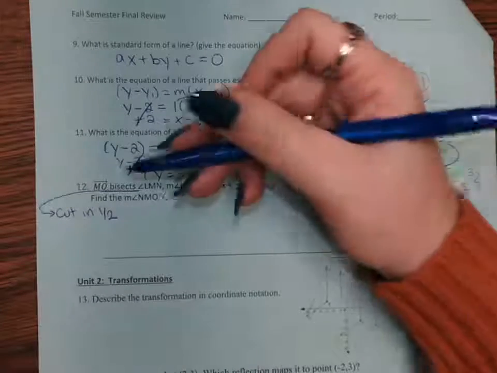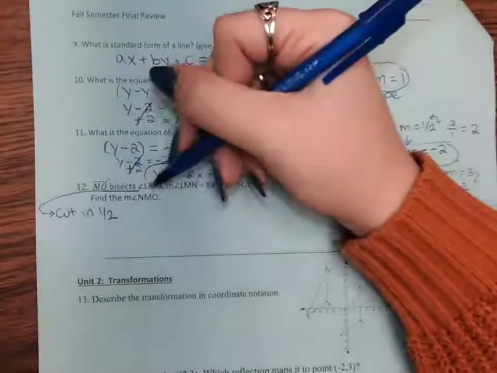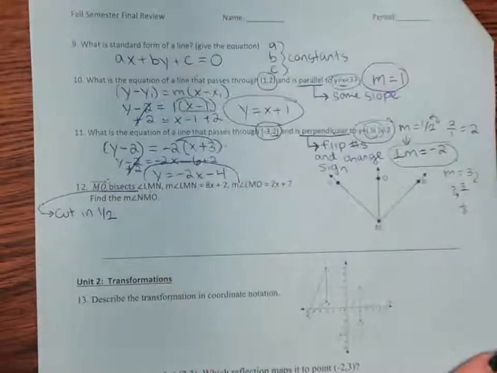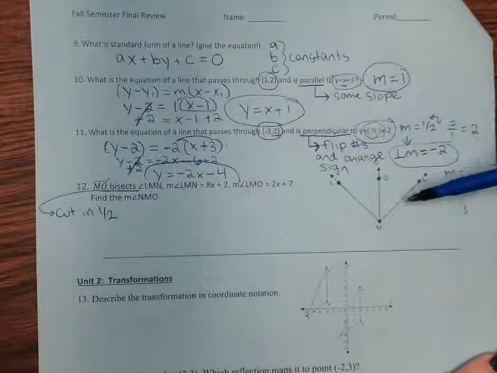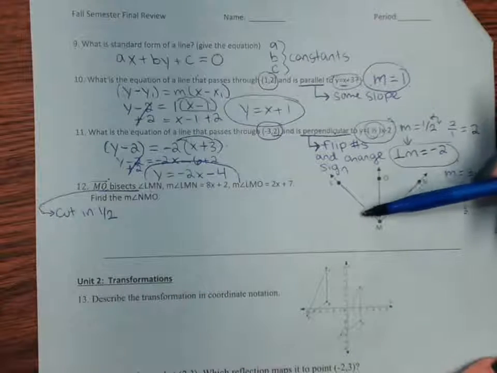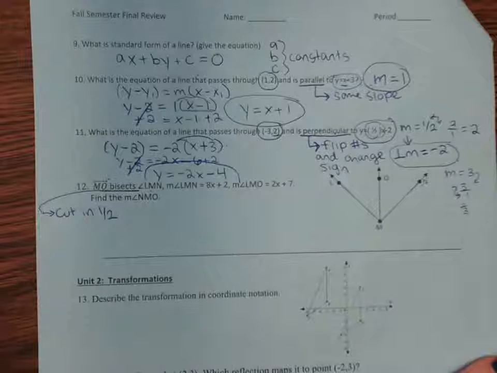So it says my ray MO bisects my angle LMN. So make sure you're paying attention to what the angle says, because LMN is my big angle. So I'm cutting this whole big angle in half. So before I get to any other information, I'm just going to go ahead and mark what I know.